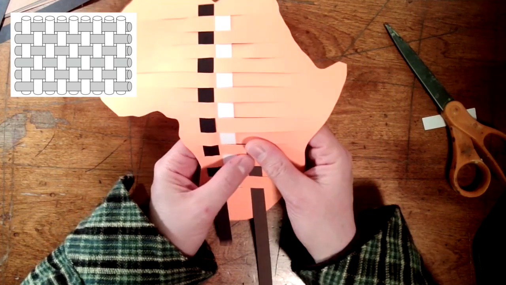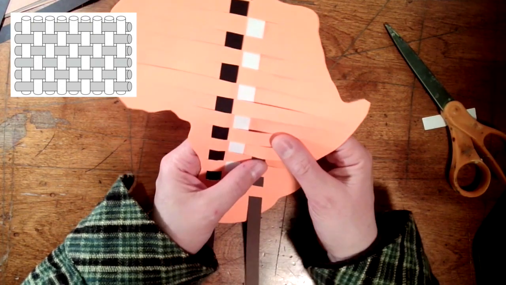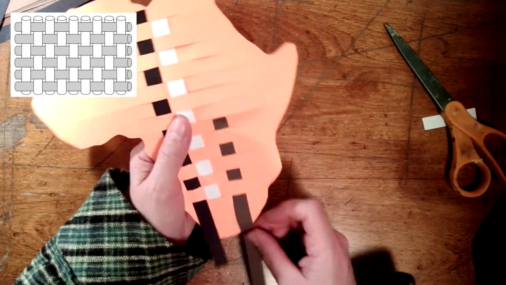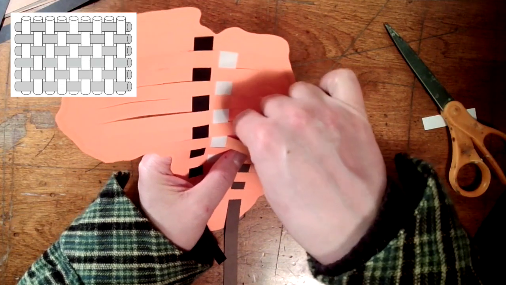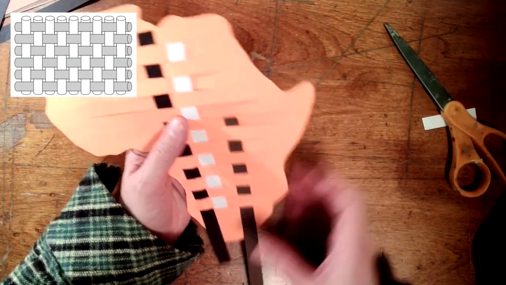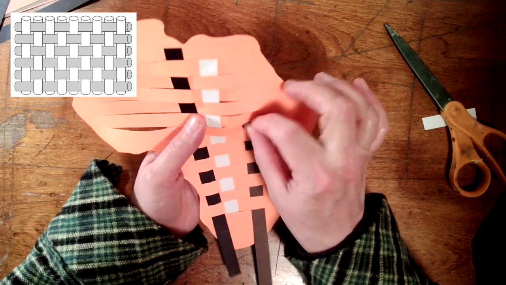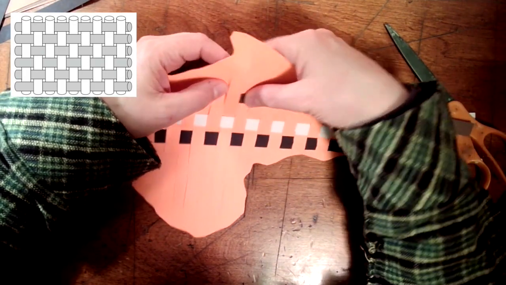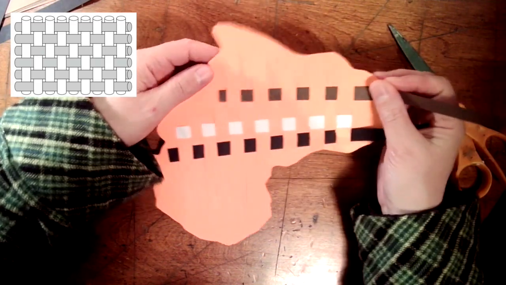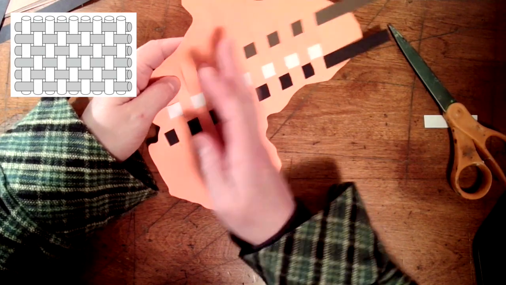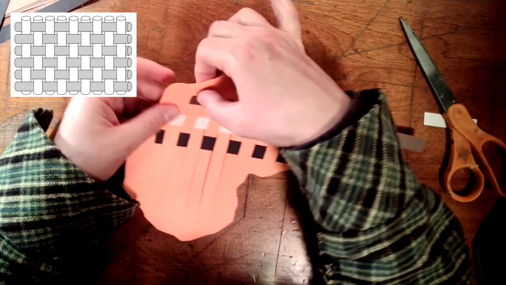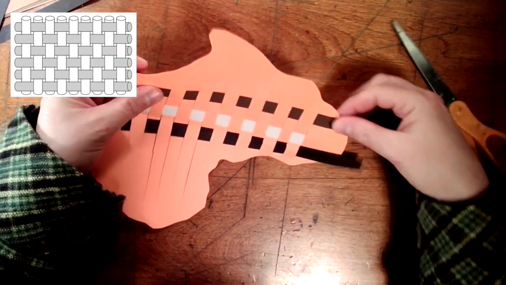This is where it gets a little harder because the pieces are starting to hold together and you don't have a lot of room to work. Under, over, under, over, under, over, under, and you feed it through, over, all the way to the end.